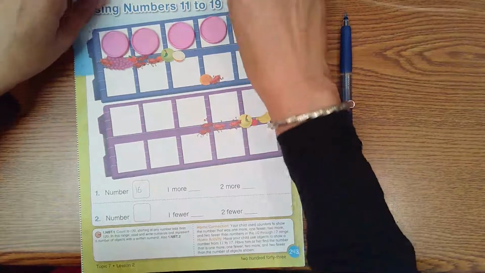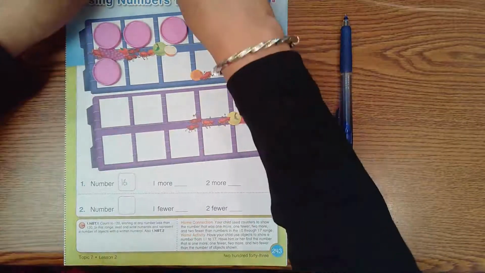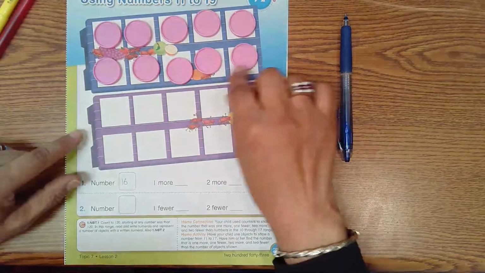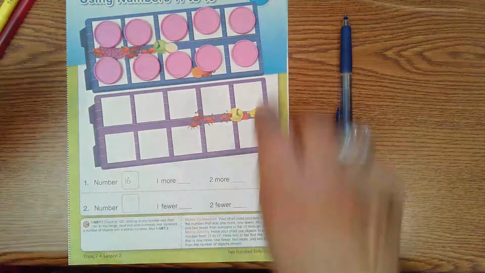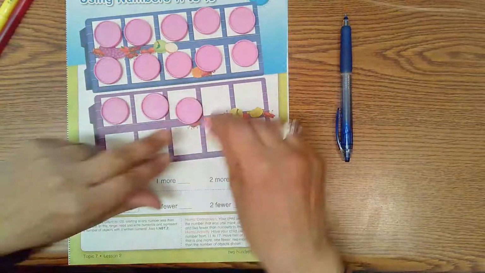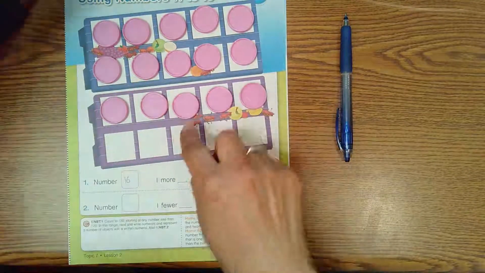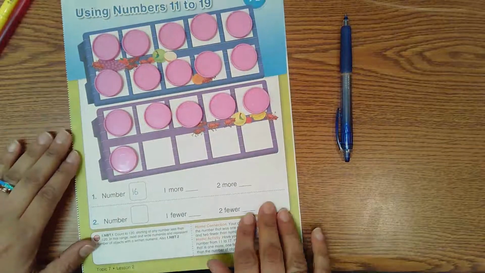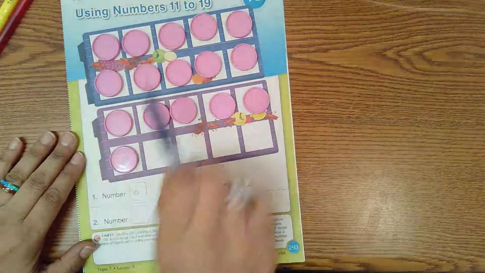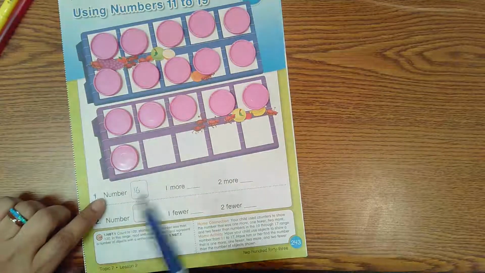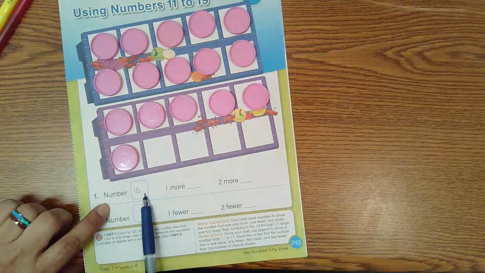So here's my 16. I know how to do it. It's 10 and 6, right? That's what I learned last lesson. I'm putting the first 10 frame, completed, then I'm using the second 10 frame. So now I have 10 and 6, 16. That's what we covered last lesson.